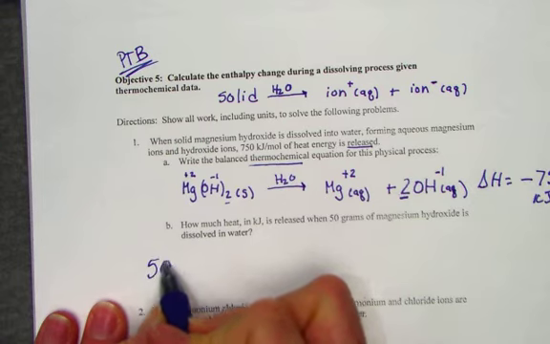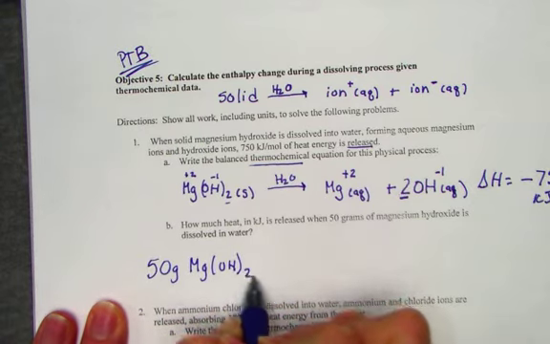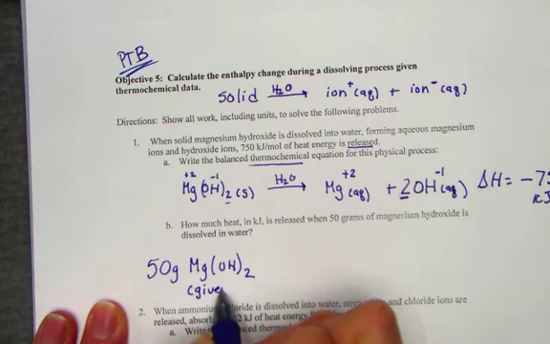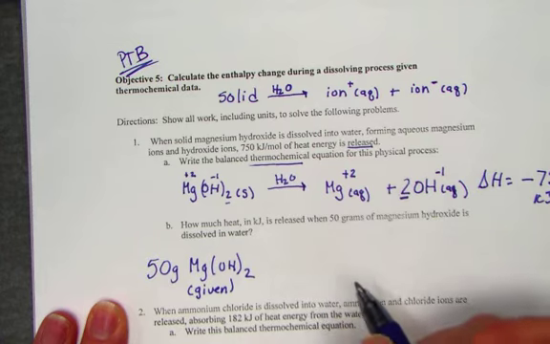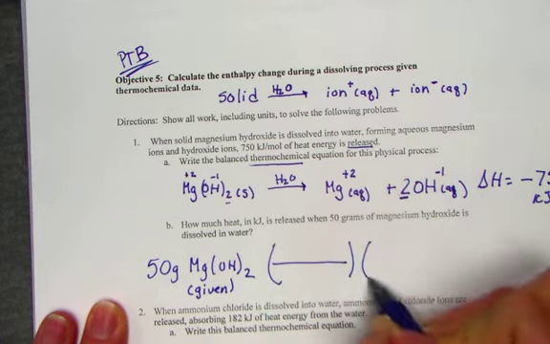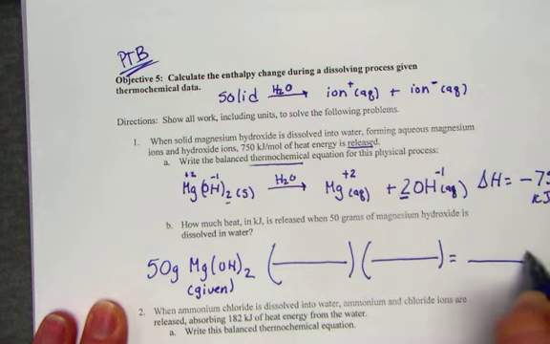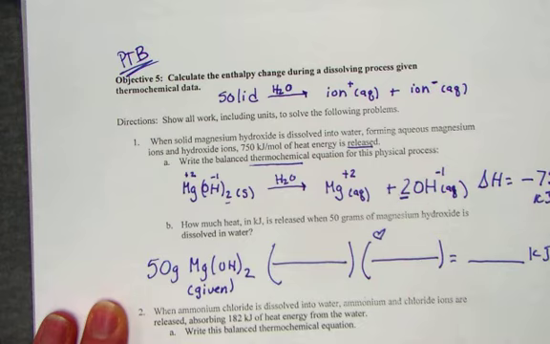Given our 50 grams of magnesium hydroxide, Mg(OH)2, this is our given quantity. In our given quantity, we want to go to kJ of heat.